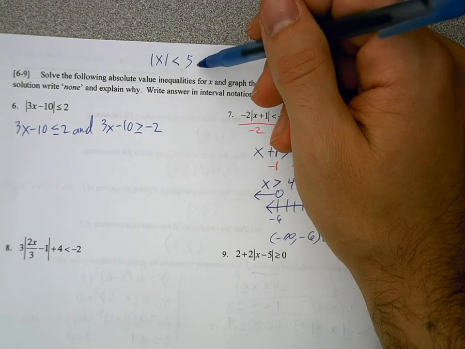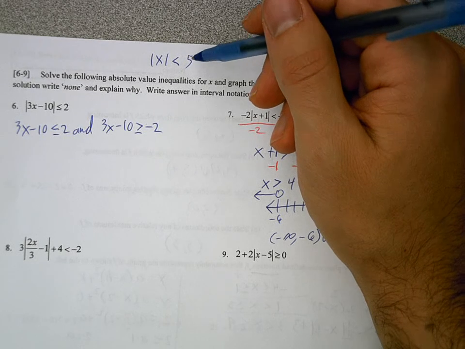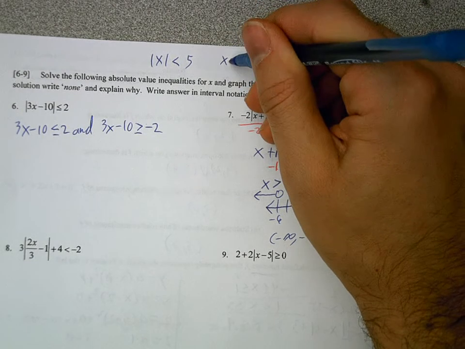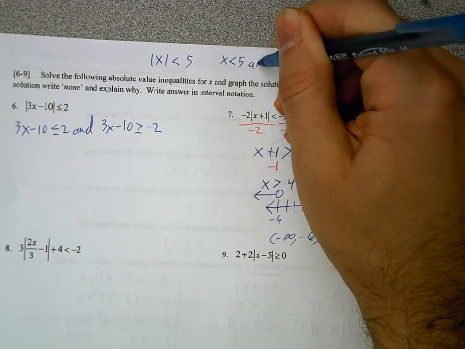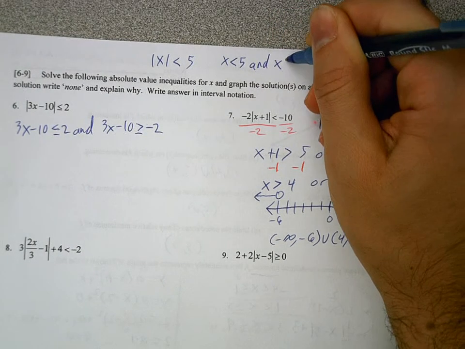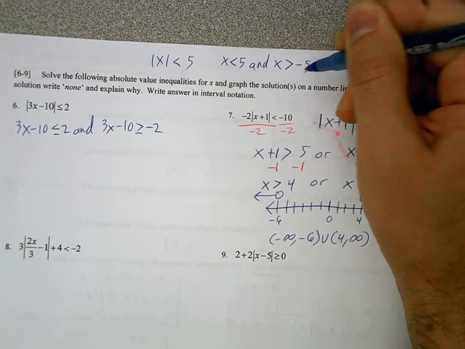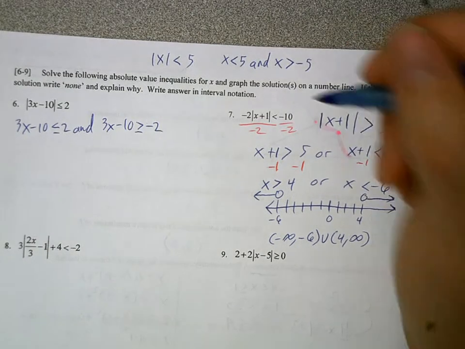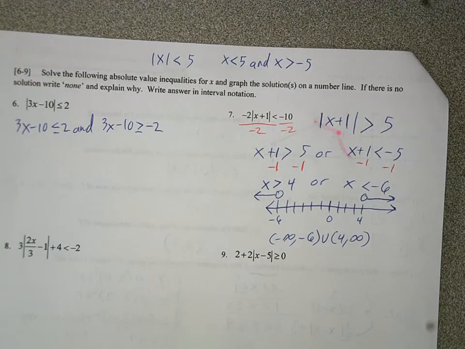So I want both x's that are less than 5 and x's that are greater than -5. The opposite direction. So -4 is good, -3 is good, -2 is good, but not -6 or -7 or -8.